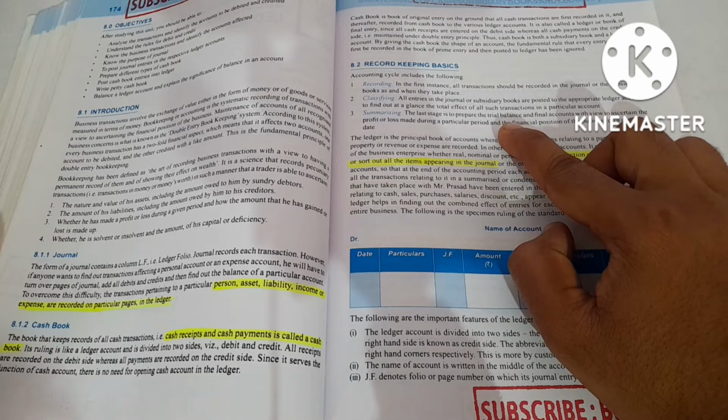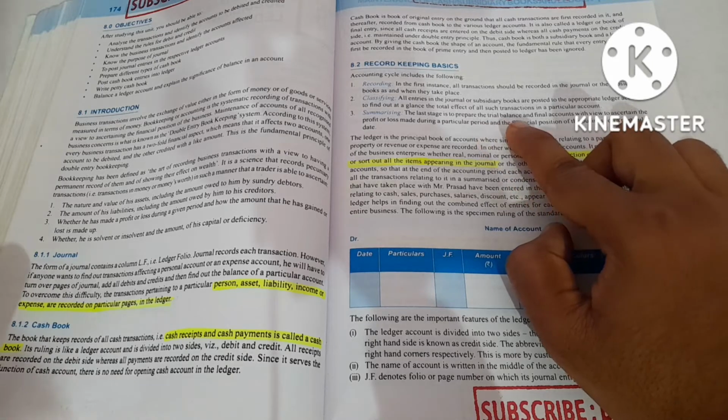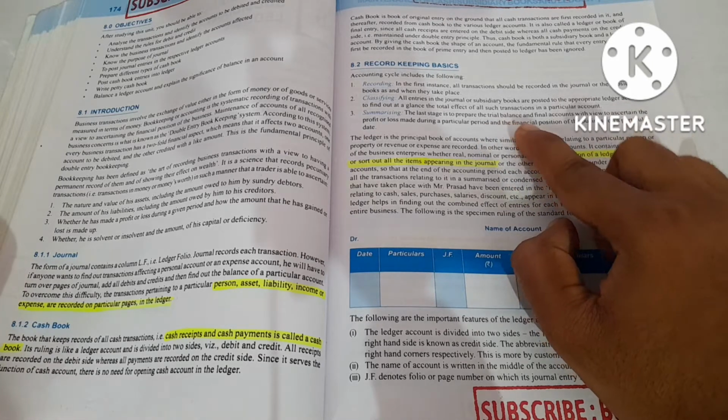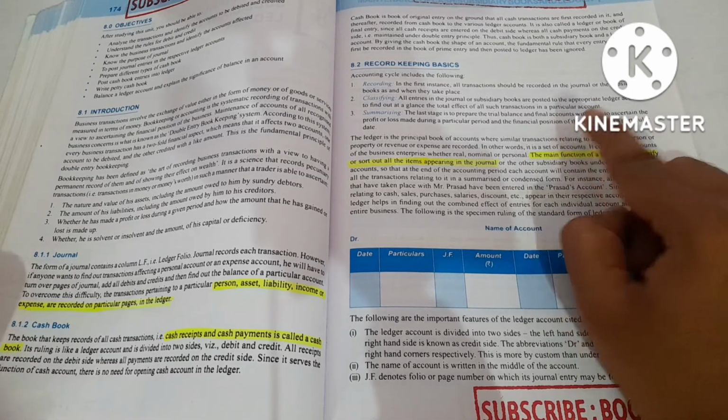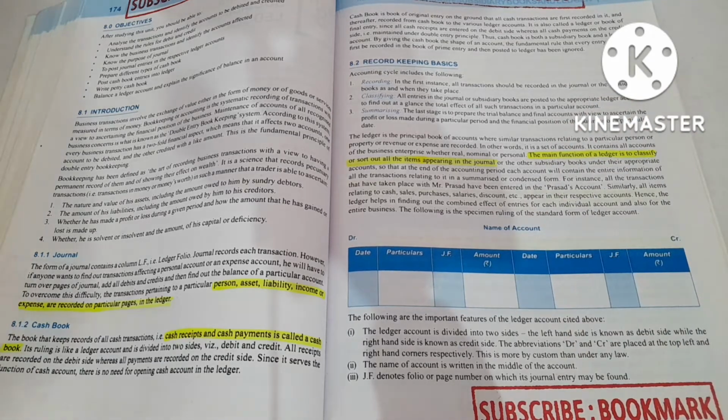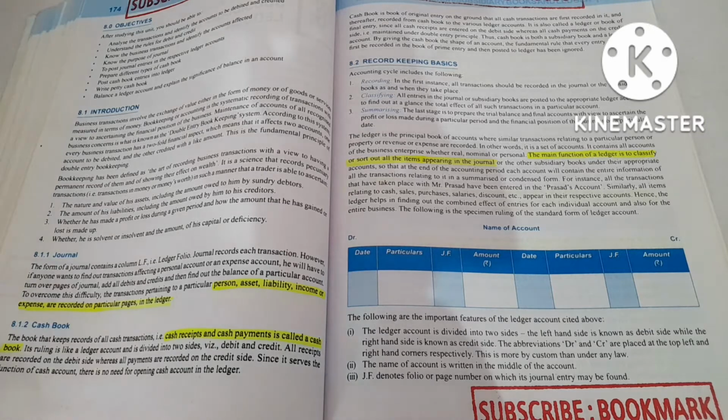From ledger book we can able to find out the profit or loss of the individual account. By summarizing all these, we can able to find out trial balance. From trial balance we can able to find out final account. Final account means balance sheet and profit and loss. From balance sheet we can able to say about the financial position of the company, and profit and loss account means we can able to say whether a company operating in profit or loss.